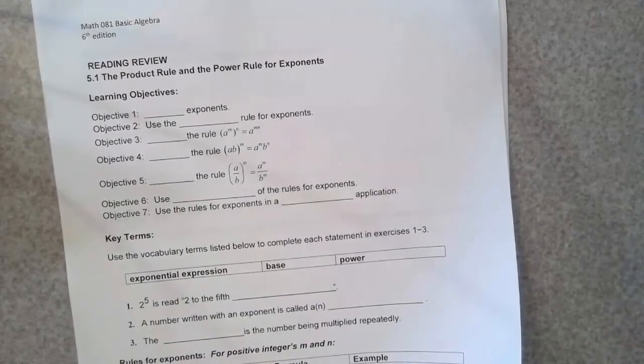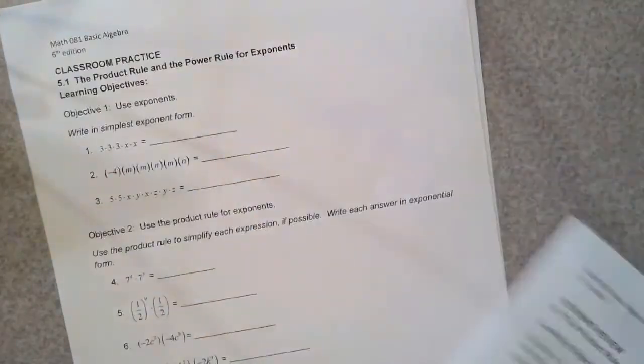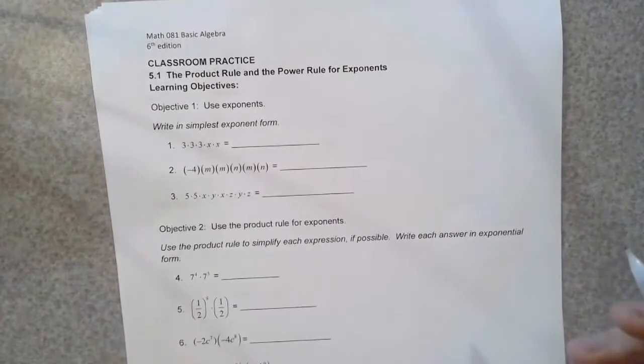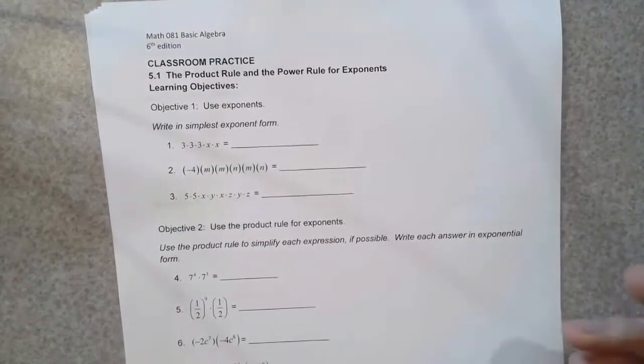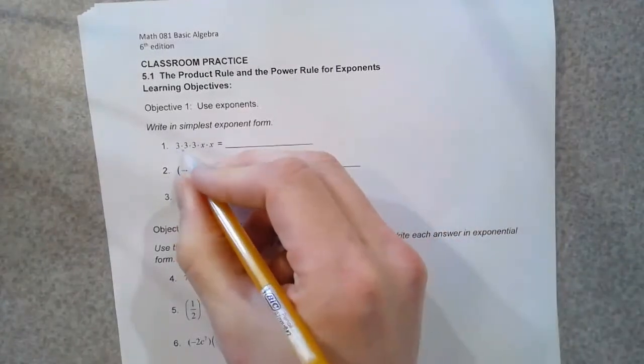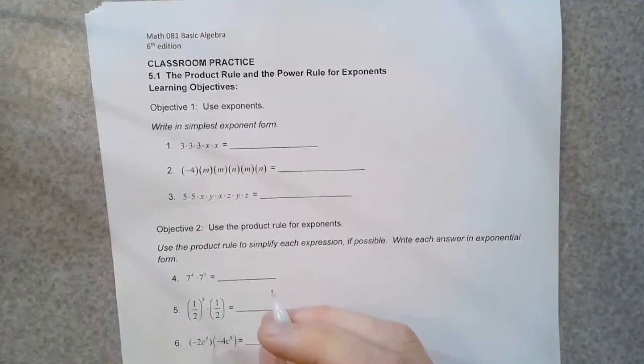Okay, now that you've done that, let's move on to classroom practice 5.1, the product rule and the power for exponents. Learning objective 1, use exponents. This we have done before, but now we have variables involved. Doesn't change very much at all.